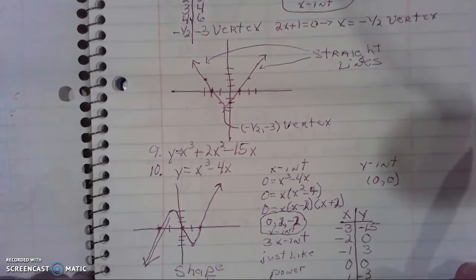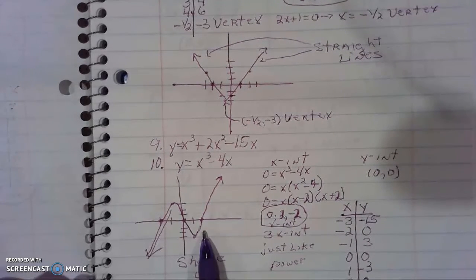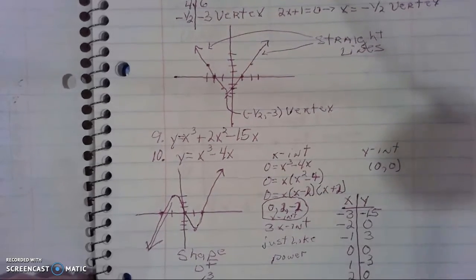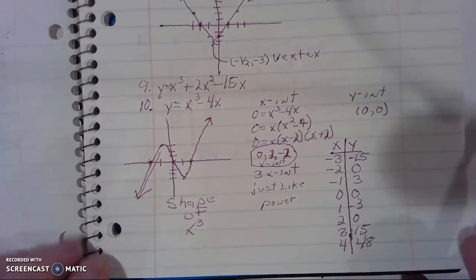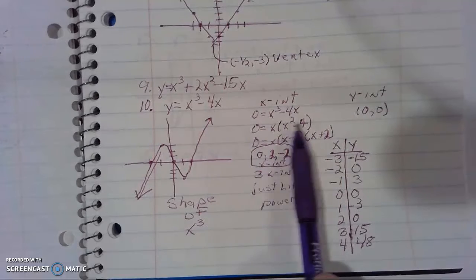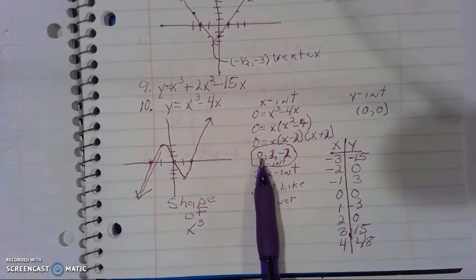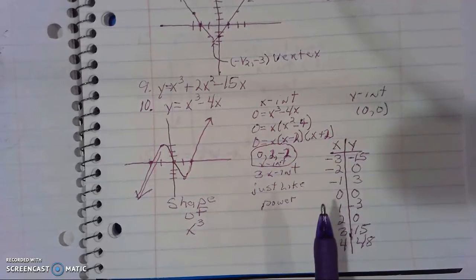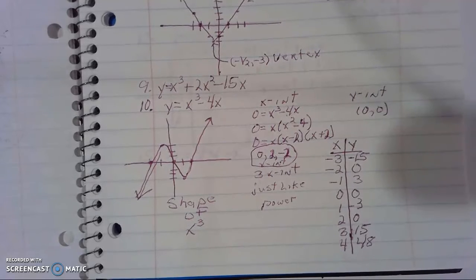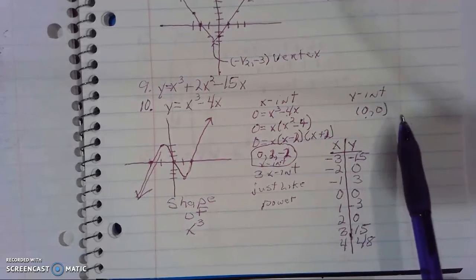Okay, number 9 is y equals x cubed, a different type of graph. It's going to look like this one below, kind of. Only it's for number 10. And then number 10, we find the x-intercepts on this cubic polynomial, x cubed minus 4x, by factoring. And we found the x-intercepts, 0, 2, and negative 2. 3 x-intercepts, the same as the power of the equation, x cubed. Then we find the y-intercept by putting 0 in for the x, 0, 0.